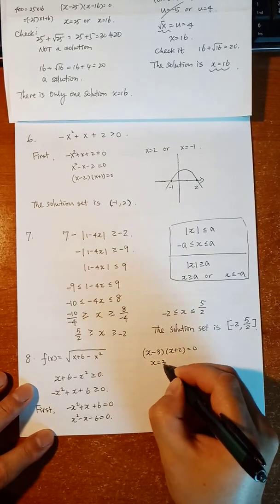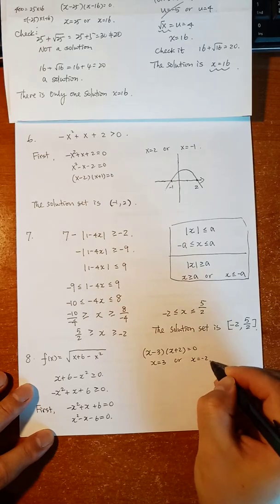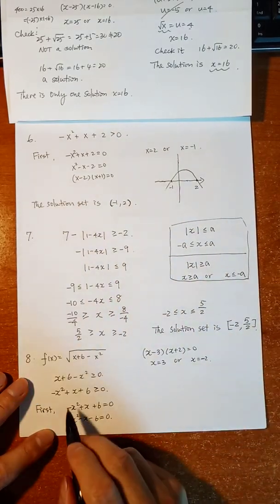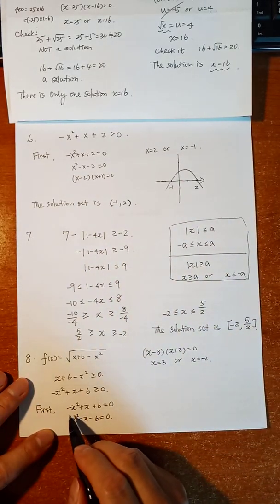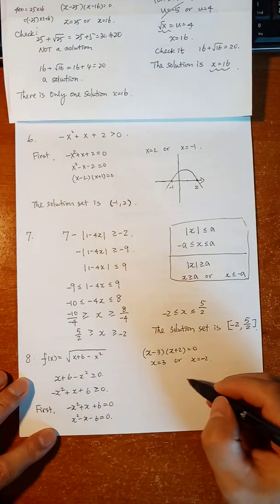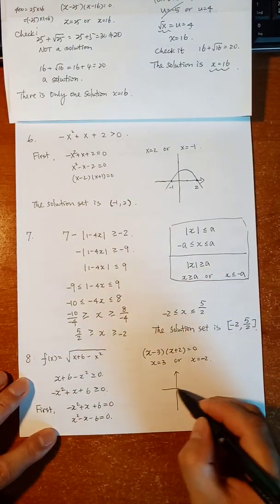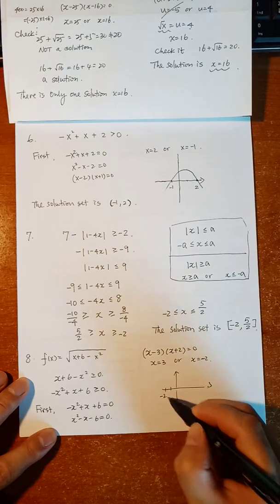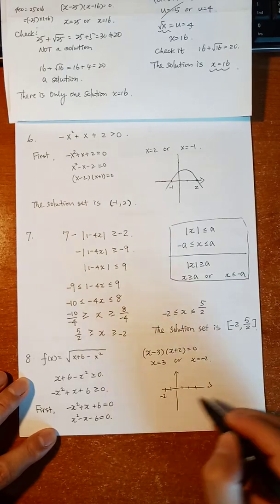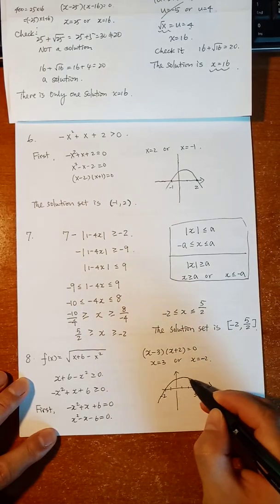So we get x equal to 3, or x equal to -2. And also, we observe that the leading coefficient a is negative, so it's opening down. So this is -2, and 1, 2, 3, this is positive 3. So again, it looks like this.